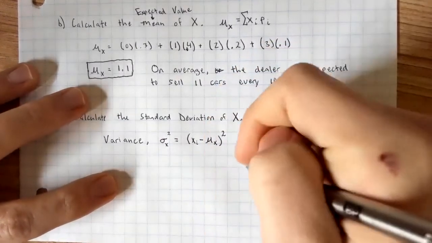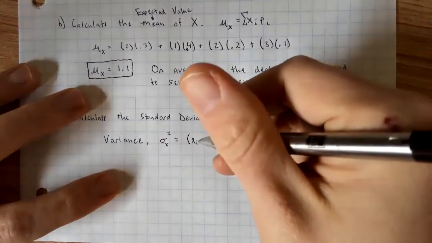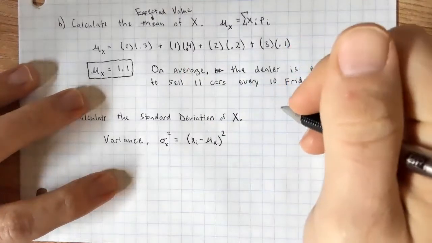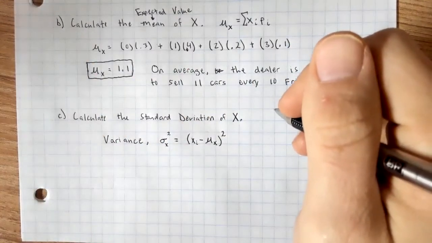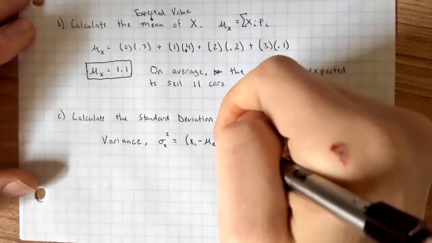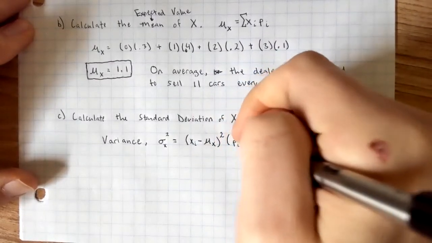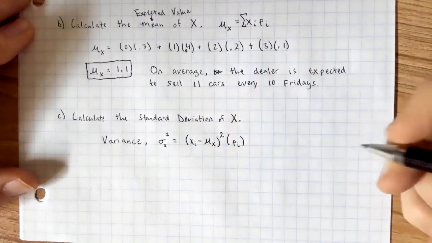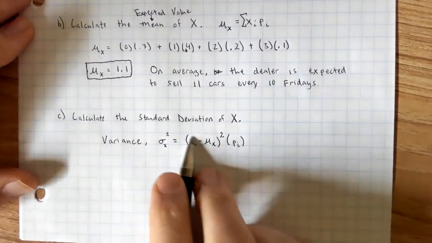The squaring just gets rid of the negative values. We're trying to look at the distance to the mean. We're not so concerned with positive and negative values. And then multiply this by the probability of this individual value.